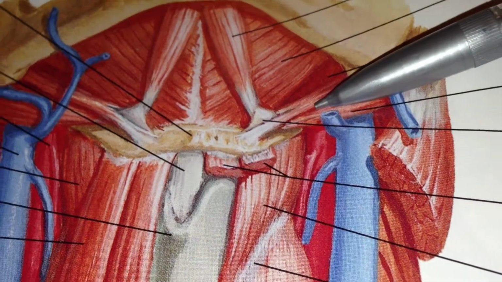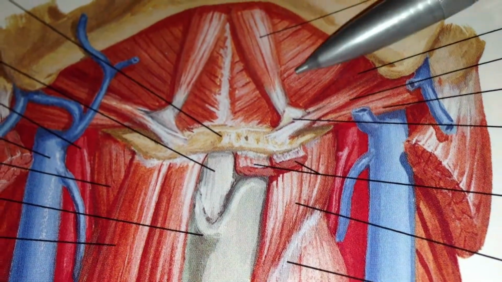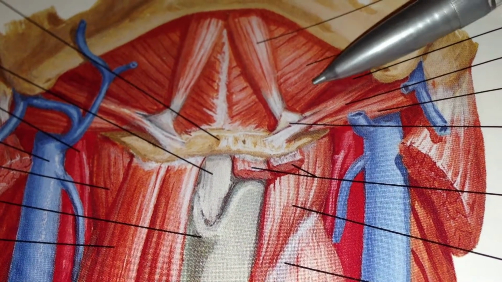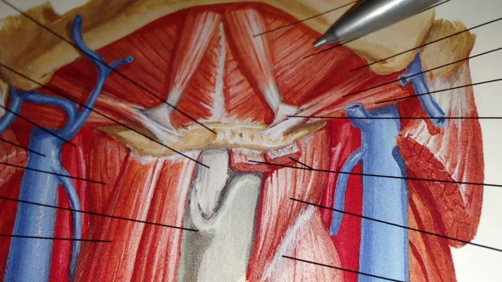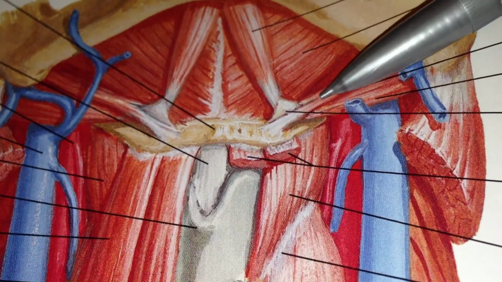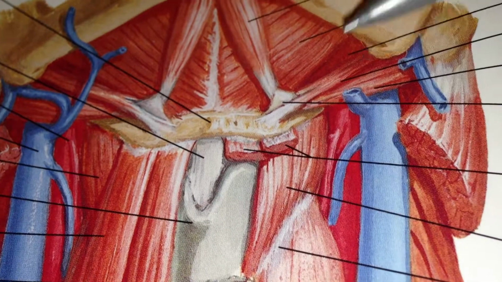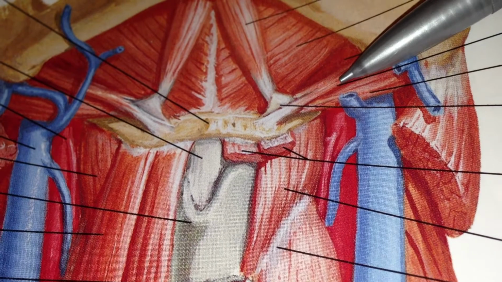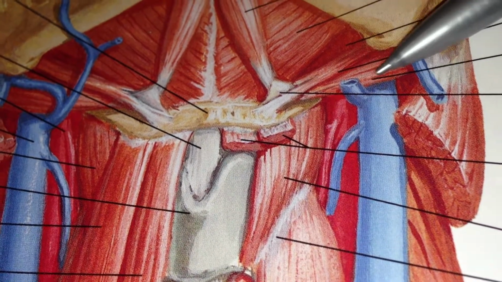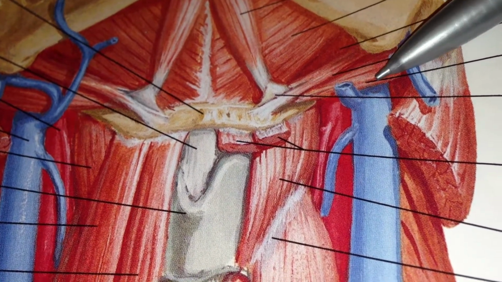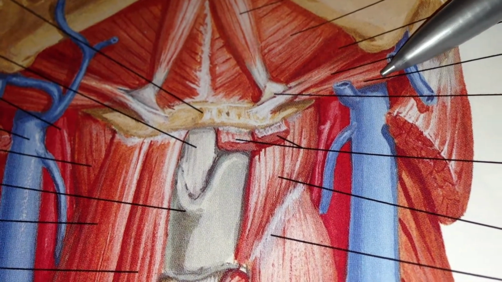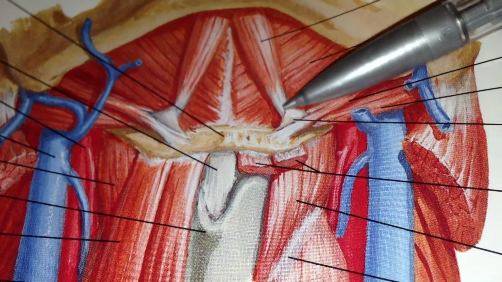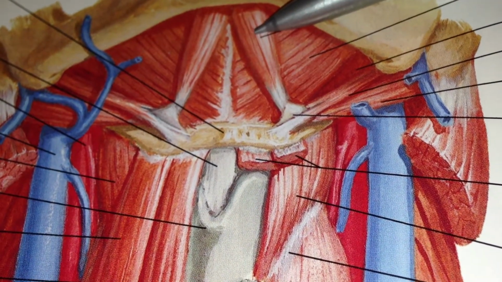Now let's quickly talk about these innervations. The mylohyoid muscle is innervated by the nerve to the mylohyoid from the mandibular nerve of the trigeminal. You have your stylohyoid muscle, which will be innervated by the facial nerve, and you'll have your posterior belly of digastric, which will be innervated by the facial nerve as well, and you have your anterior belly of digastric, which will be innervated also by the nerve to the mylohyoid.